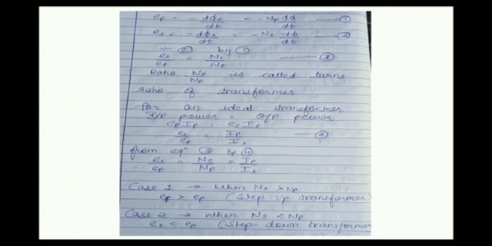Dividing equation 2 by 1, we get Es/Ep = Ns/Np. Equation 3 represents the equation of the transformer. The ratio Ns/Np is called the turns ratio. Now, for an ideal transformer, the input power is equal to the output power. Ep Ip = Es Is. Es/Ep = Ip/Is.